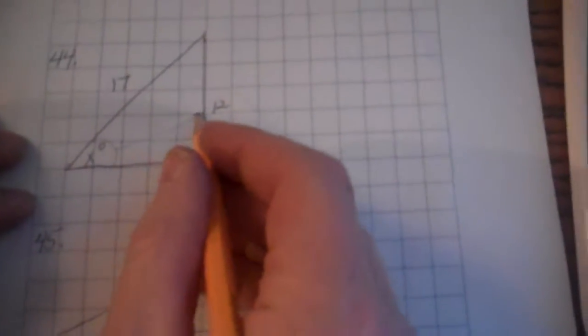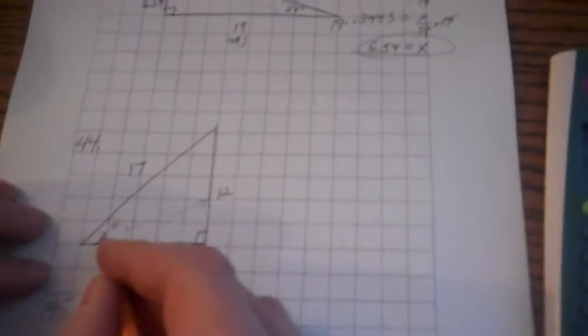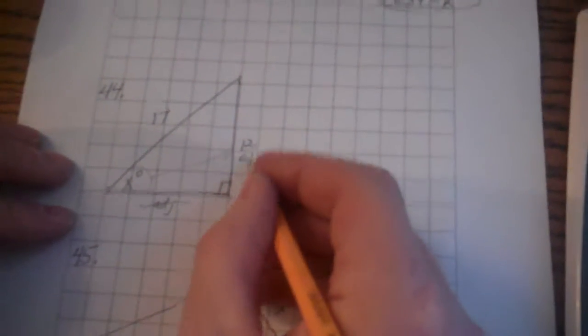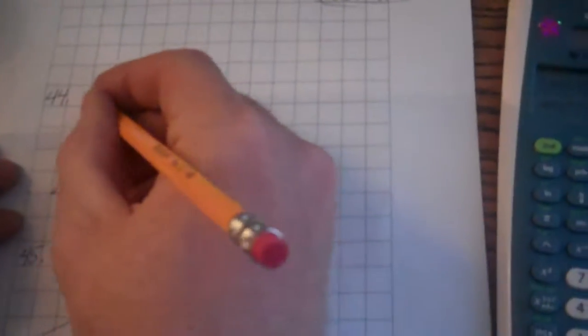Now number 44. I got 12 units here. I don't know what I got here. I got 17 units here, and I want to know this angle. Okay, this 12 looks like it is the opposite side. This is the adjacent, and it's not going to help us. This 17 is the hypotenuse. It will help us. Opposite and hypotenuse. Looks like we are right there, the sine. So the sine of our angle, x, is equal to the opposite side 12 over the hypotenuse 17.